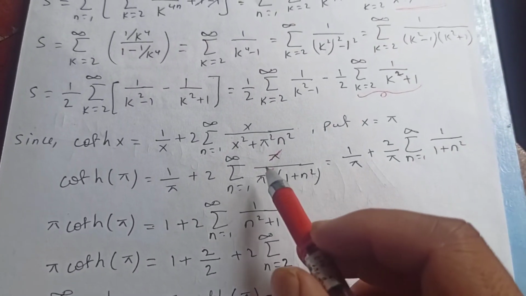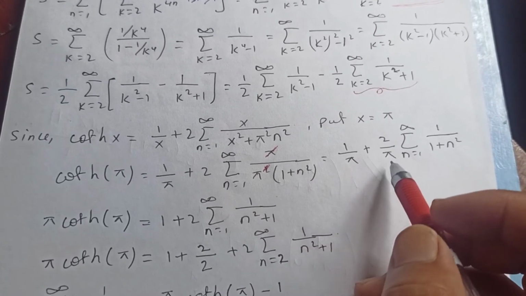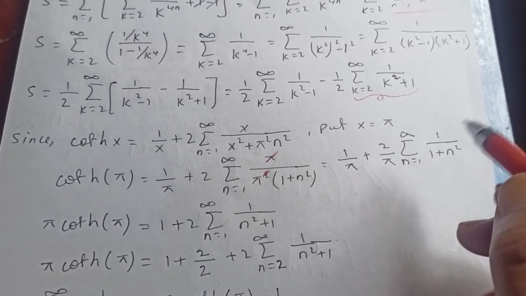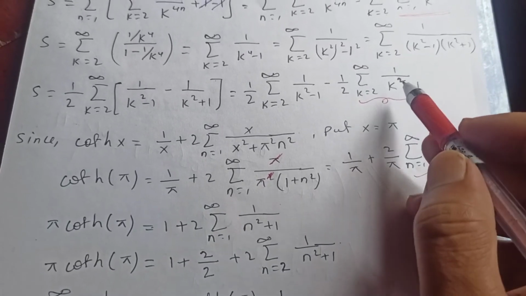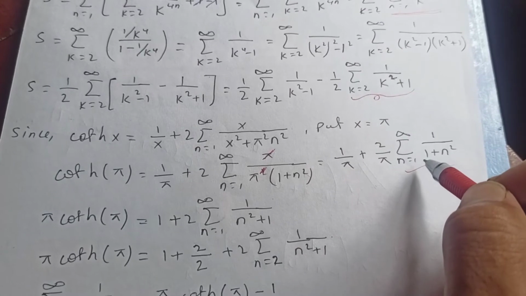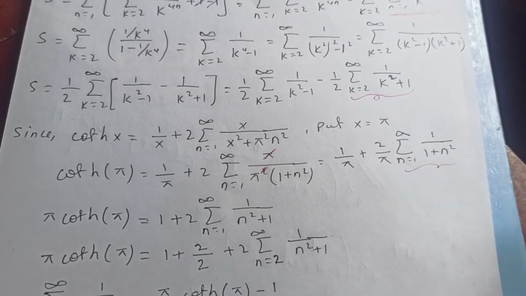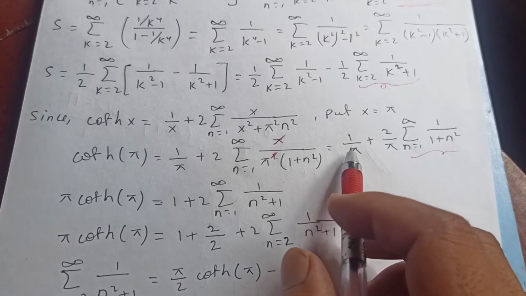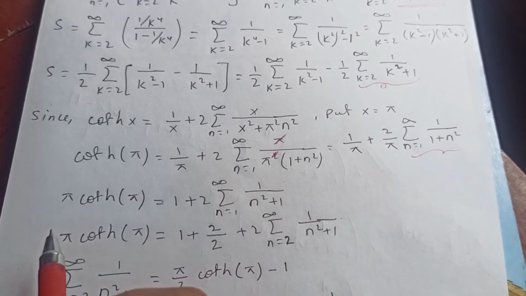And simplify this: 1 over pi plus 2 over pi sum from n equal to 1 to infinity 1 over 1 plus n square. This is exactly what we are doing here, right? But this sum is from 2, this sum is from 1, okay? You can change that one also. So here pi, so multiply by pi, you get pi.